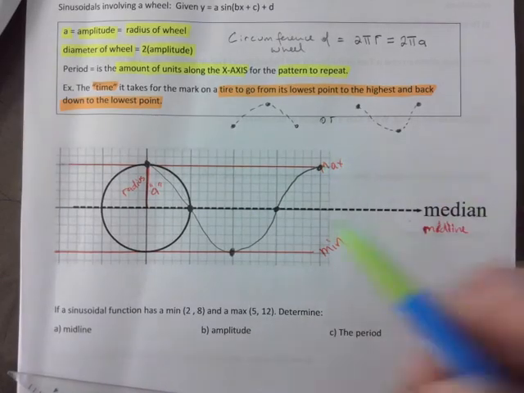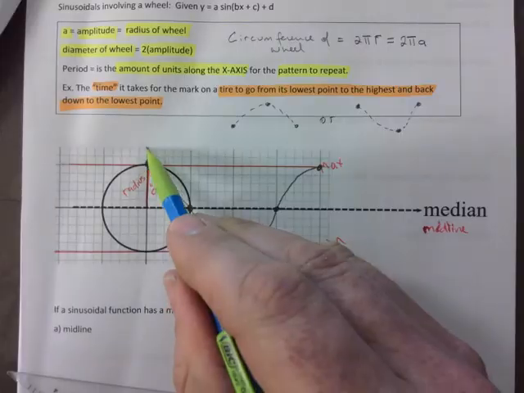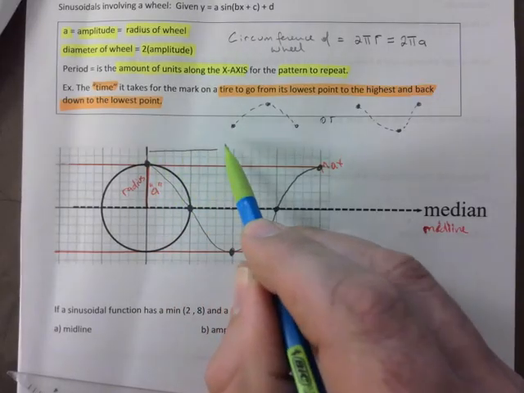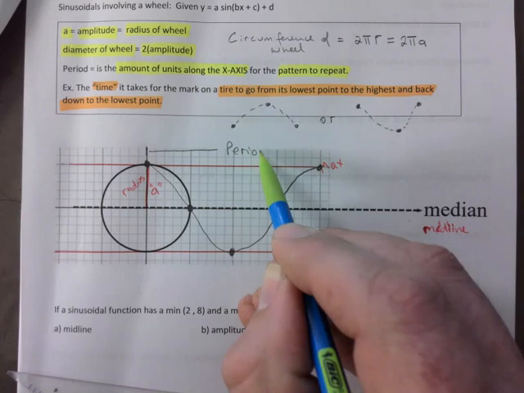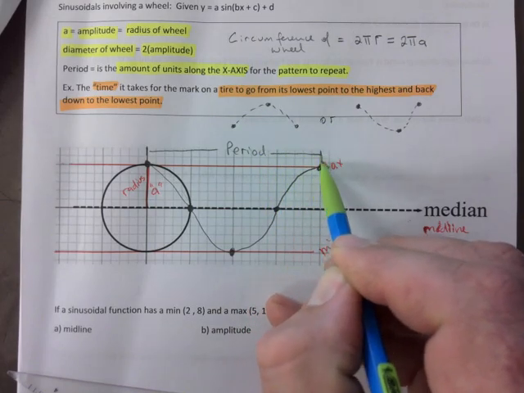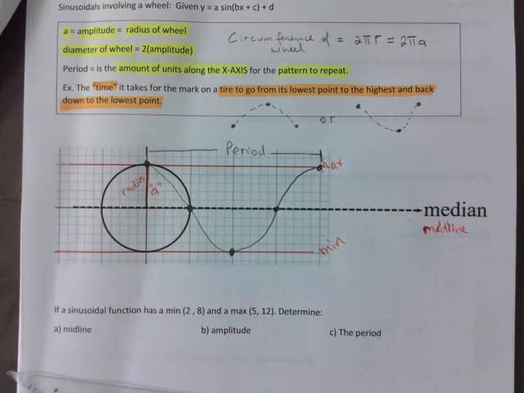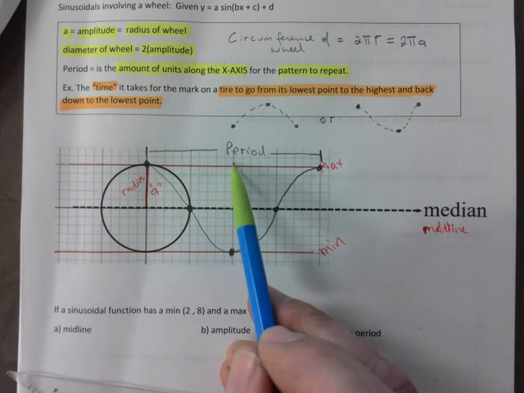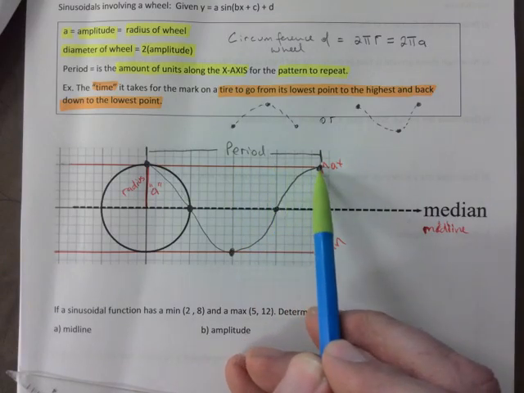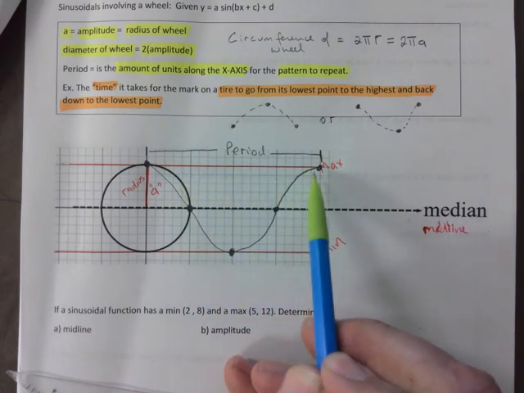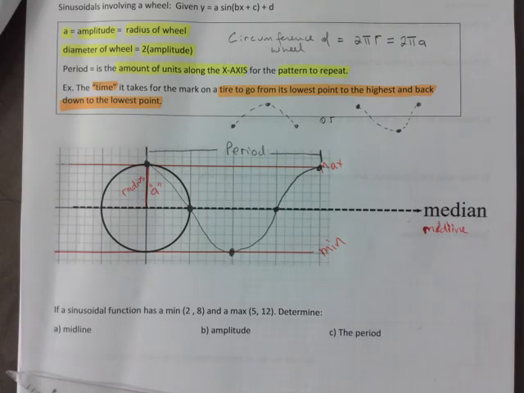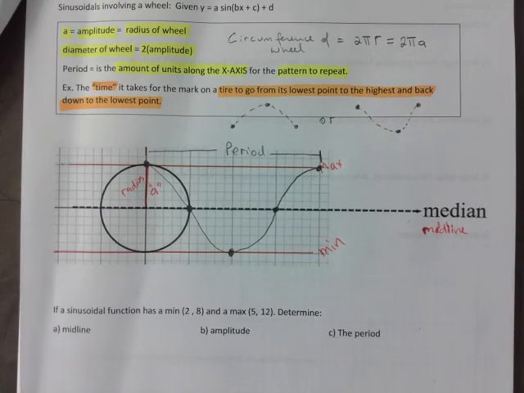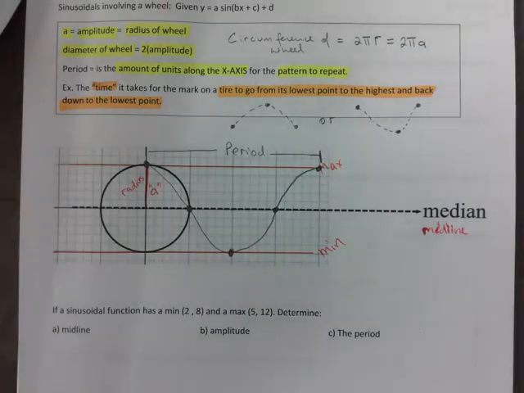Isn't that cool? Okay, I at least think so. So this is a period, right? How many units is that period in this case? It's 5 times 4, right? It's 20 units long. Okay, all right. So this is just a visual before we get started.